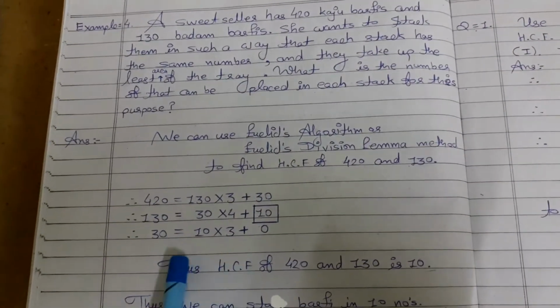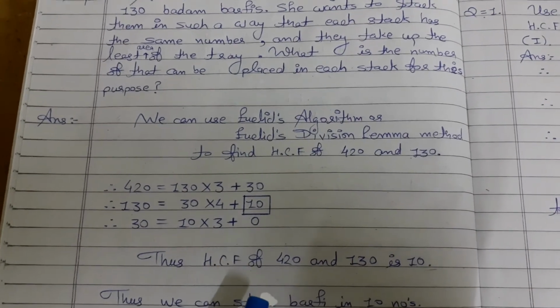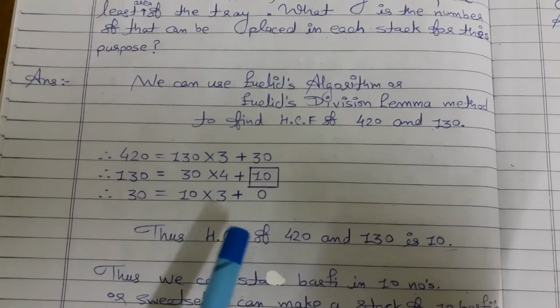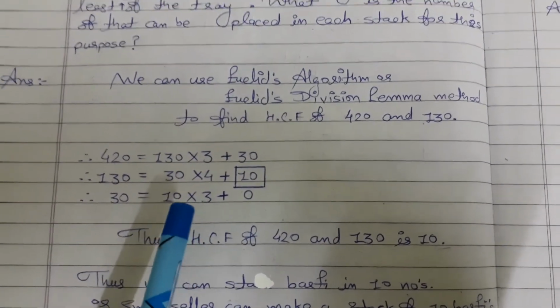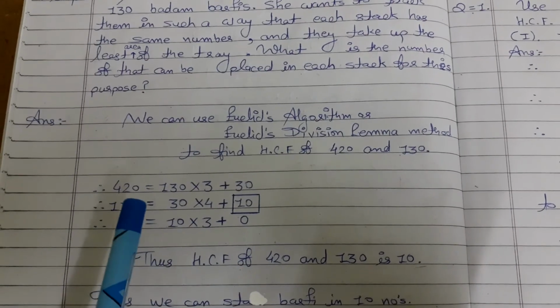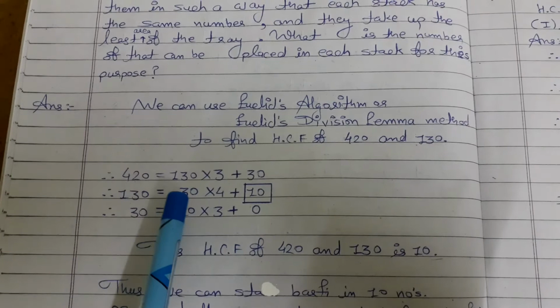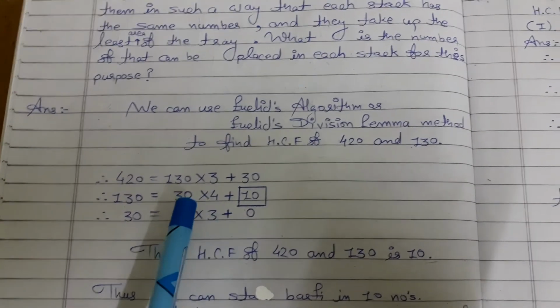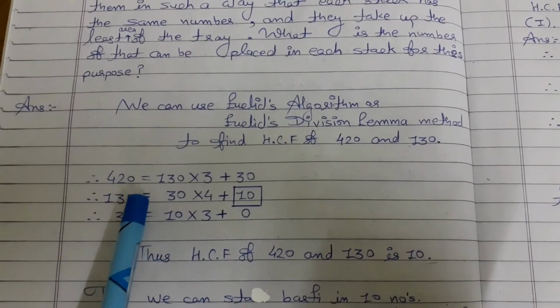Though they have talked about the sweets, our main goal is to find the HCF, because this is a question from Euclid's division lemma, chapter number 1. So 420 and 130 are the numbers given here. 420 is greater than 130, therefore 420 is taken as A and 130 is taken as B. 420 is equal to 130 into 3, that is 390, plus 30, that is 420.